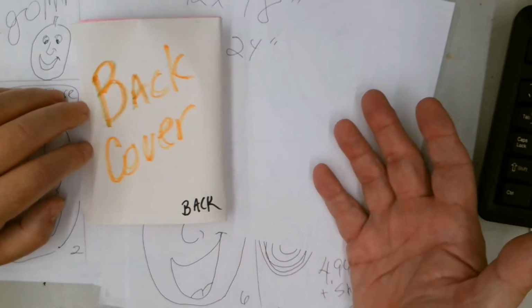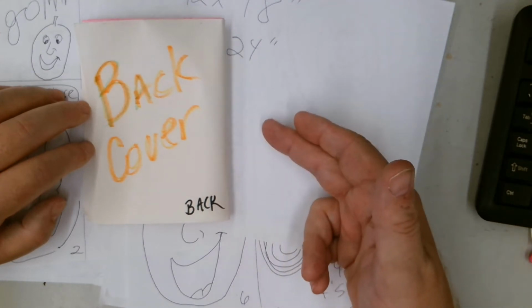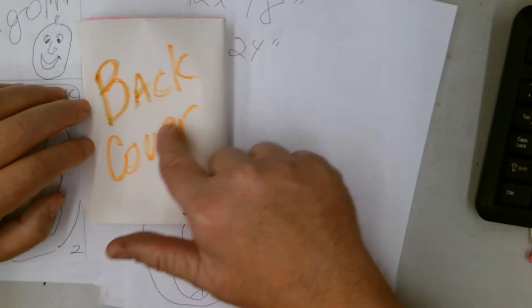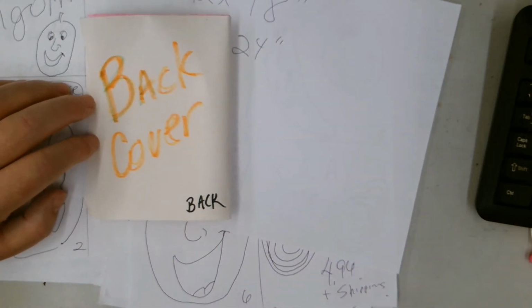Now, some of you may have so much going on in your story that you need to use this back cover to be the last page of your comic book, and that's okay. But you can't have the end or back cover on your design. It's got to be some kind of art that you have going on.